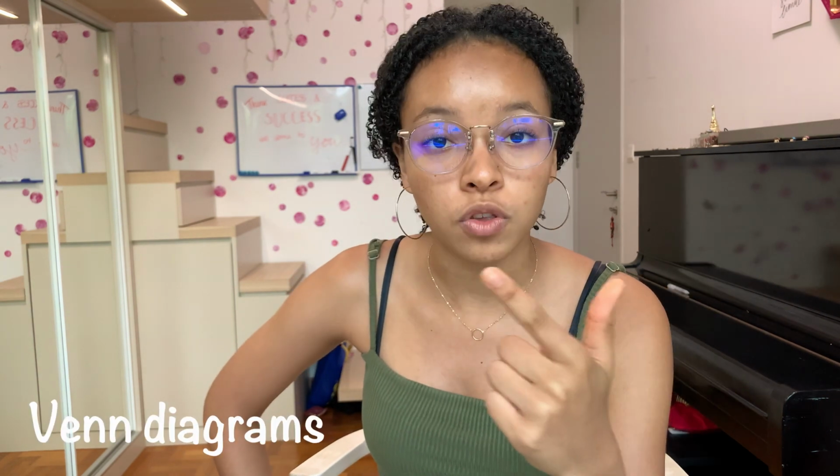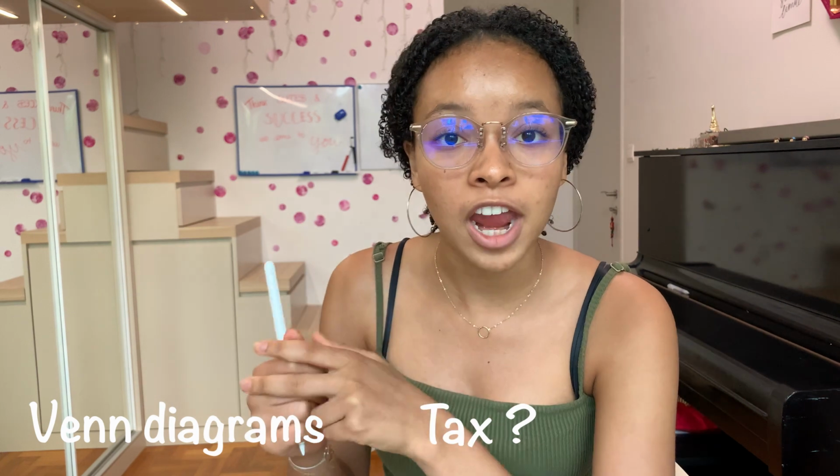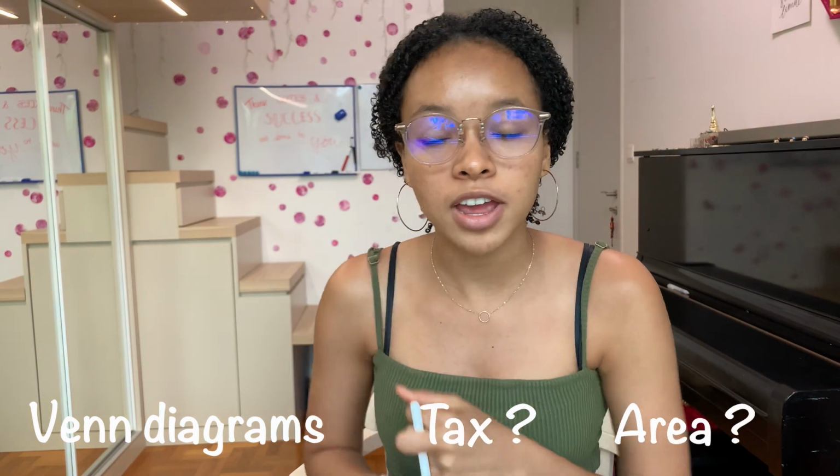Okay, so I think I'm going to stop answering questions here now. I know that I haven't answered a lot of questions, but because quantitative reasoning is a section that demands a bit more explanation than abstract reasoning, I figured that I might just answer a few questions of different question types. So we saw Venn diagrams, we also saw tax questions, and we also saw questions about areas.